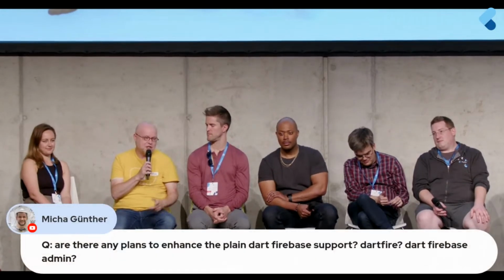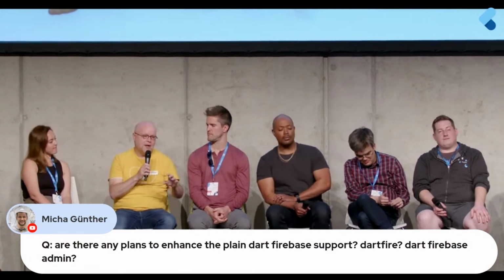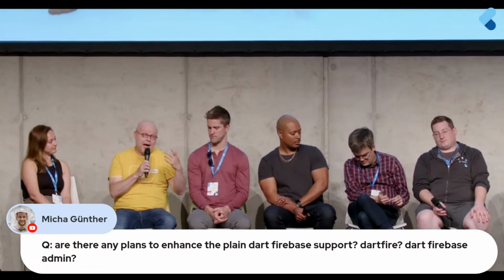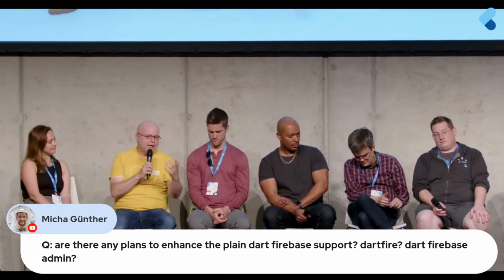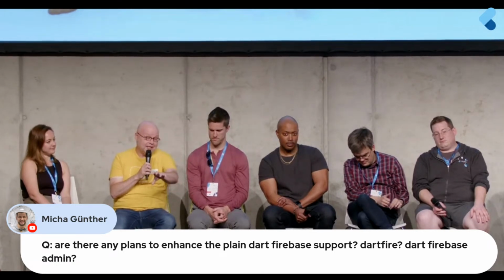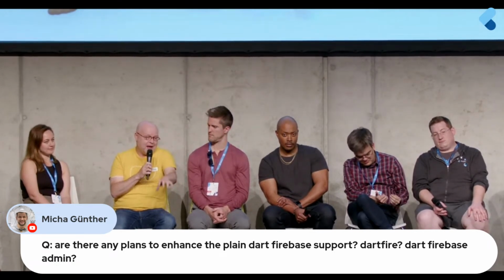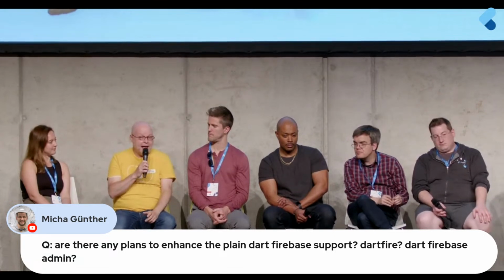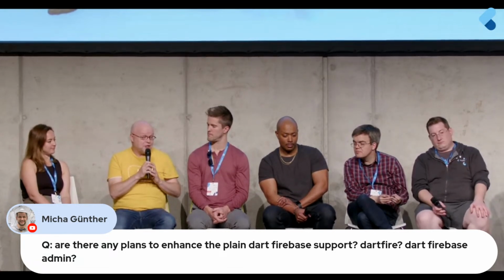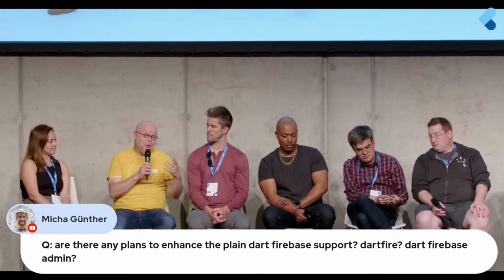We originally did that to make sure they work the same as native platform applications, which was really important for us. So if you're running a Flutter app on iOS using Firestore, you're using the iOS SDK wrapped in Flutter code.